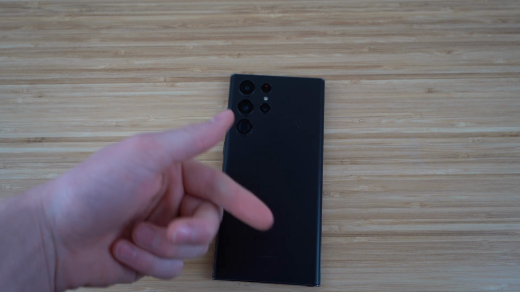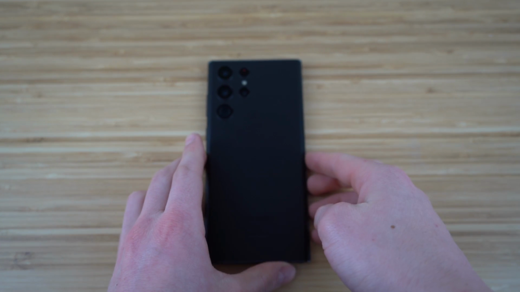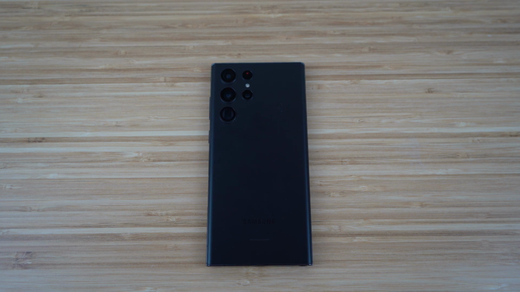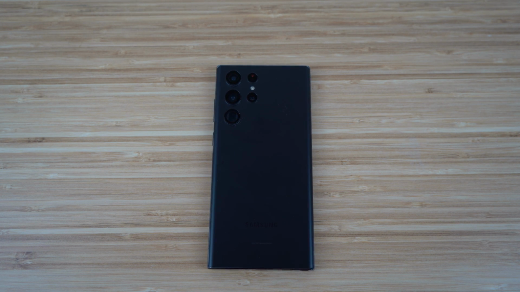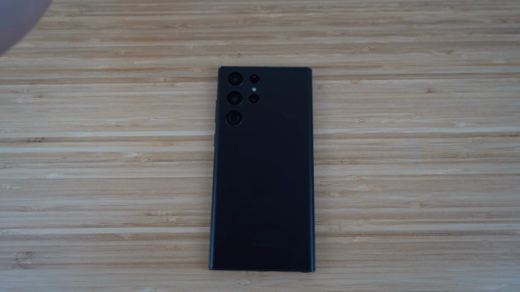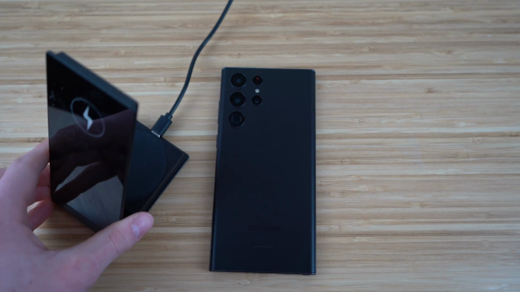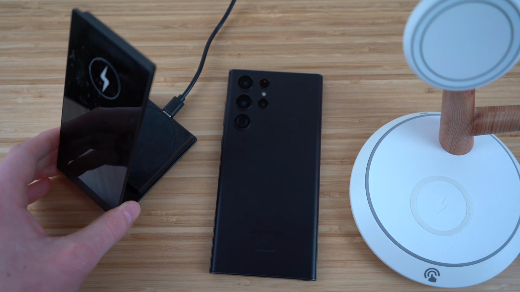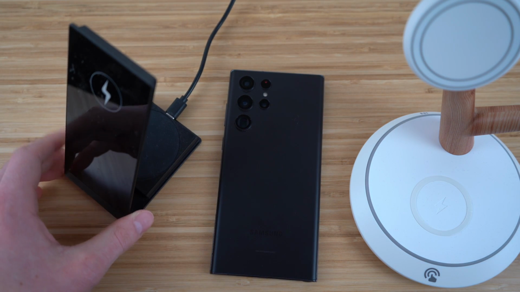This means there's MagSafe properties in the back of this phone that allows you to charge it without using a wire, and you can just use a magnetic charger to charge the Samsung Galaxy S22. For me personally, if you're going to use these MagSafe compatibilities, I recommend using the Lightning Gear 2-in-1 charger or the Lightning Gear 3-in-1 charger. These are my go-to chargers for MagSafe properties. I use these on a daily basis.